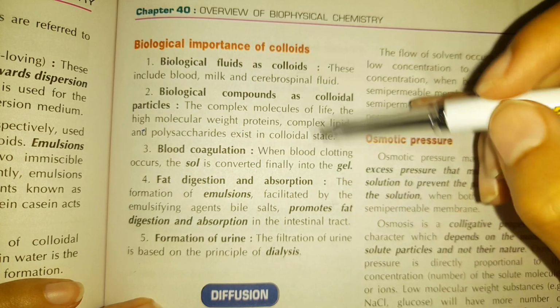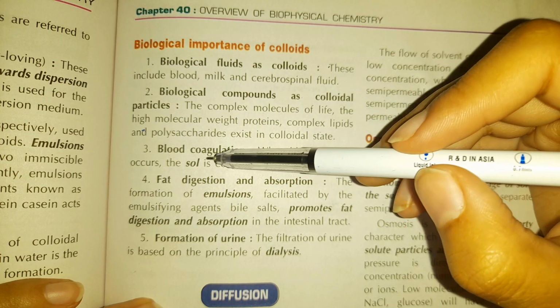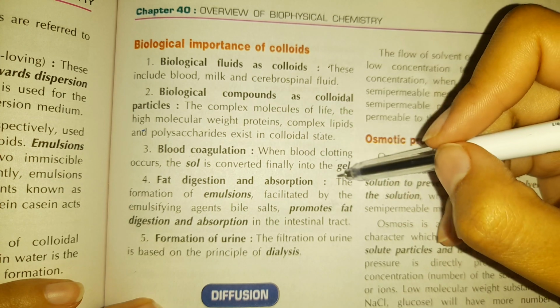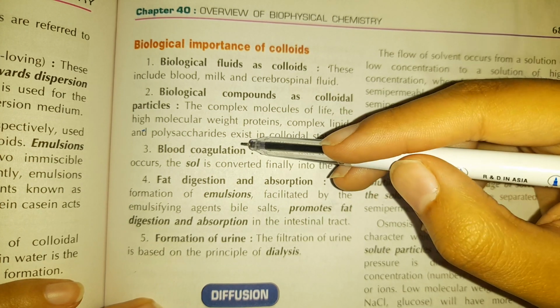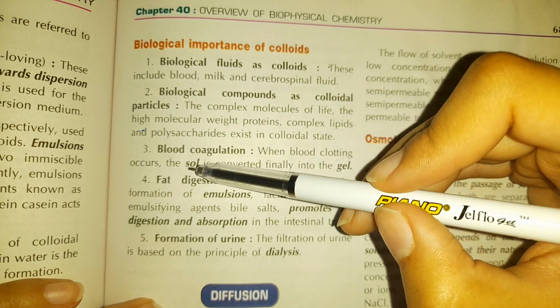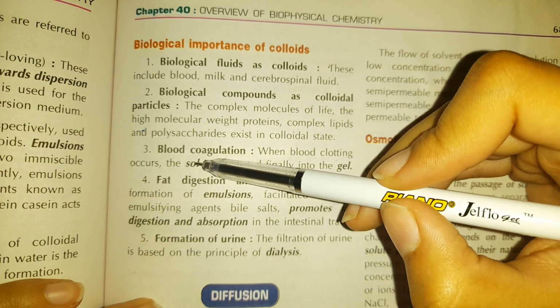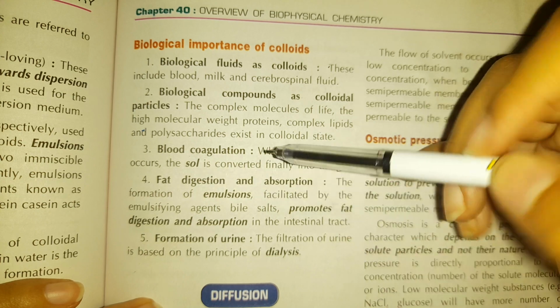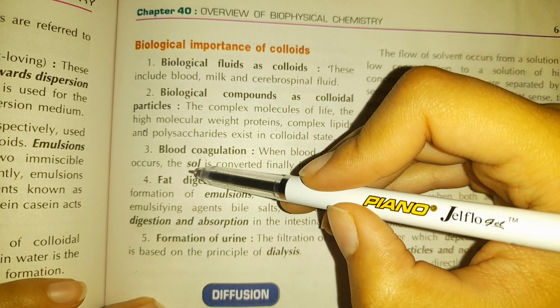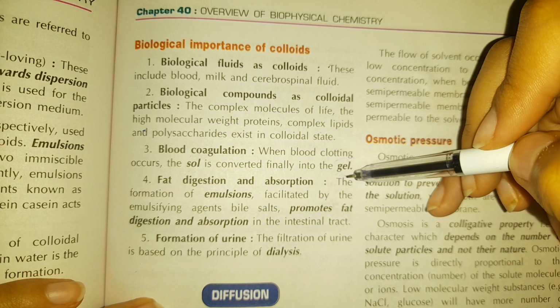Blood coagulation. When blood clotting occurs, the sol, that is the liquid portion of the blood, is converted into a gel, that is the coagulated form of the blood. This is what happens in blood coagulation. You can say blood loses its liquidity and becomes a solid or jelly-like substance. So it goes from a solution state to a gel-like state.